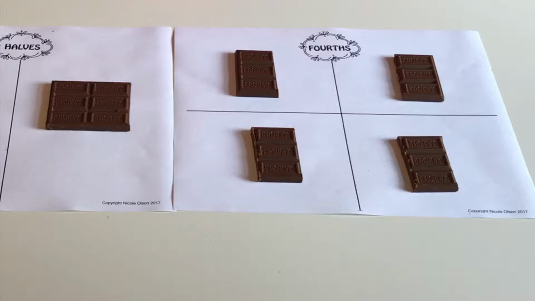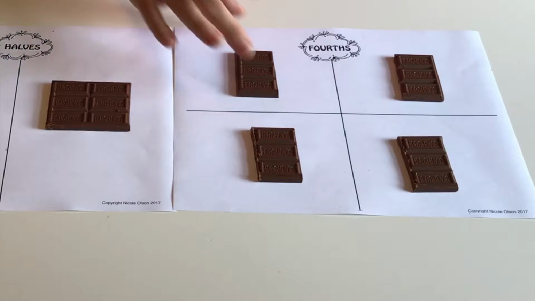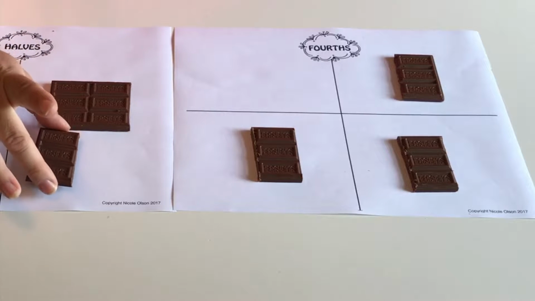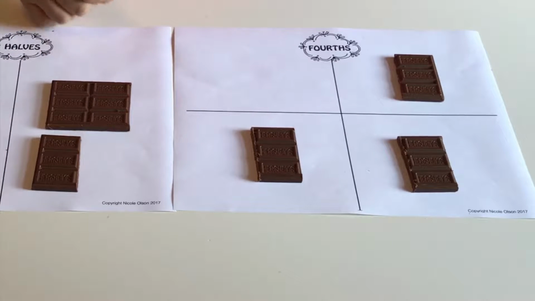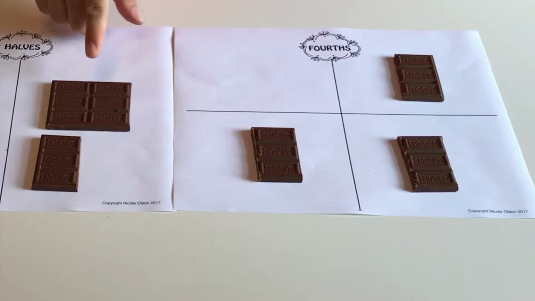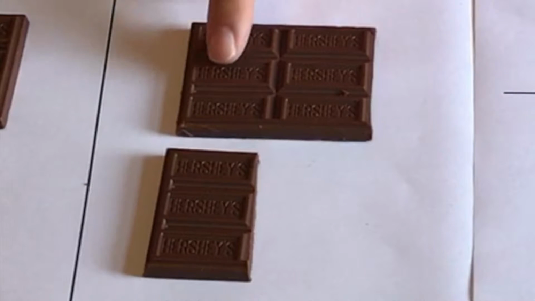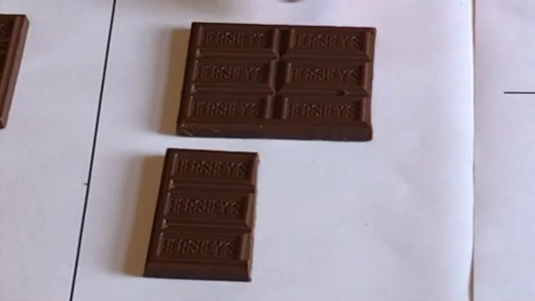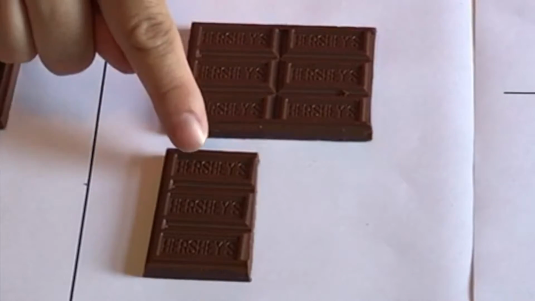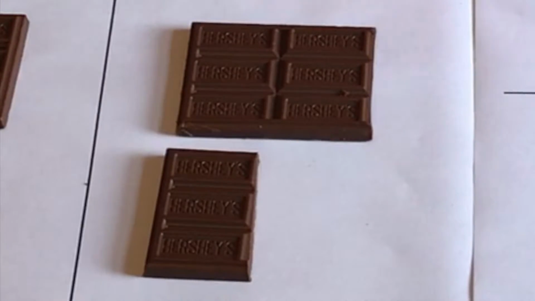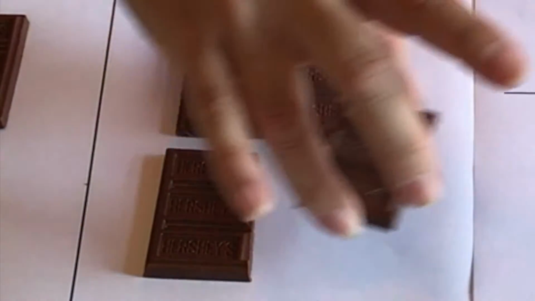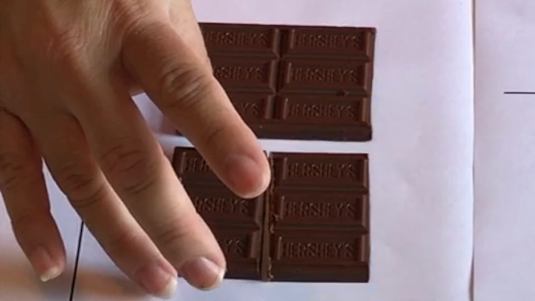Now let's compare fourths and halves and see if we can find any equivalent fractions. Start by taking 1/4. We can see with our eyes that that's not the same amount, is it? But let's count up. 1, 2, 3, 4, 5, 6 rectangles in 1/2. 1, 2, 3 rectangles in 1/4. So let's try adding another fourth and see what happens.